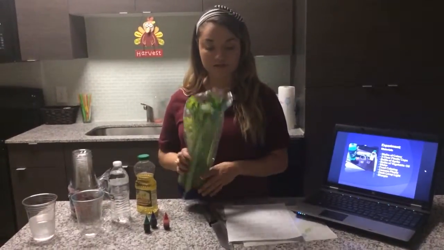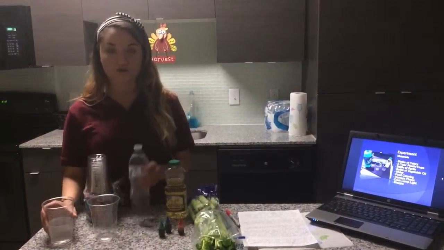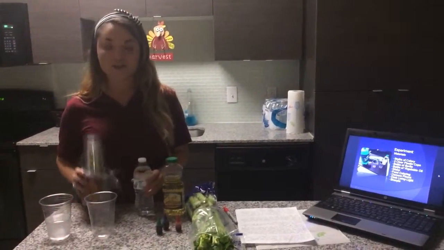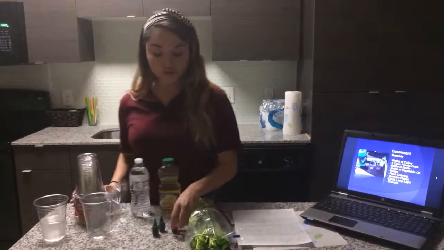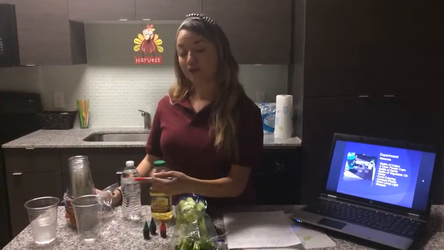So the materials you need for this experiment are celery stalks, vegetable oil, Sprite, water, clear cups, food coloring, and a Sharpie to label your cups.